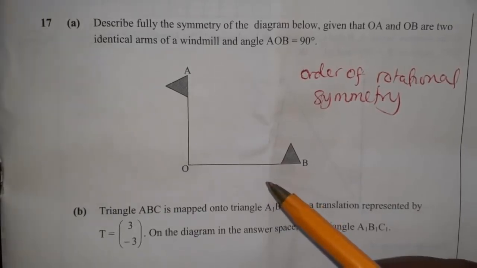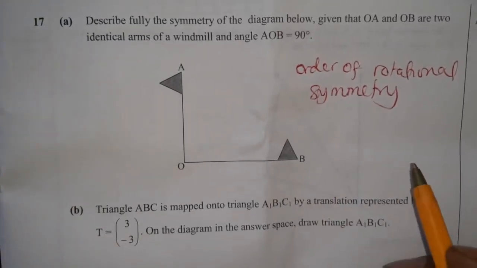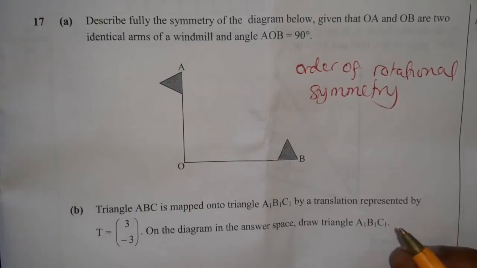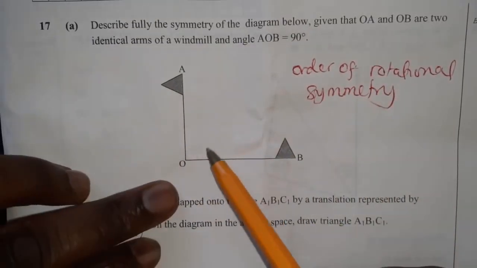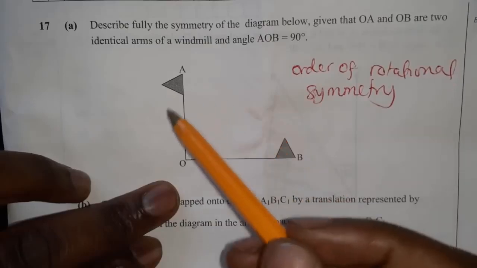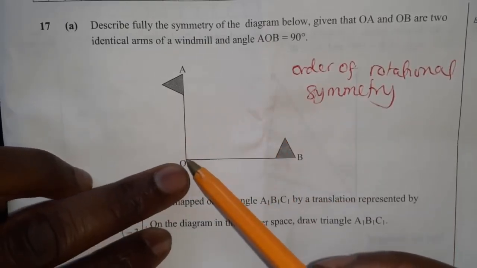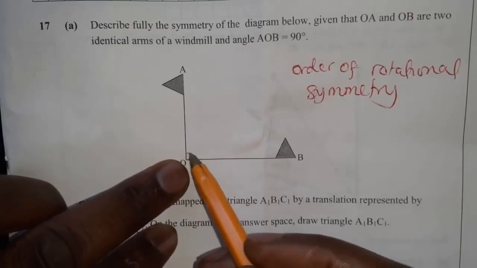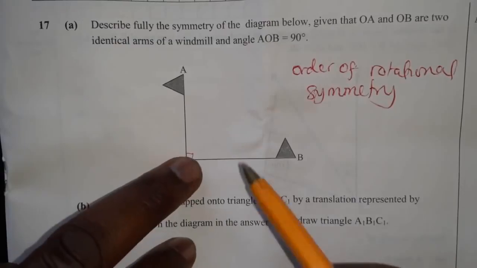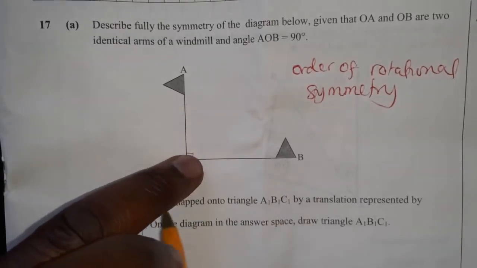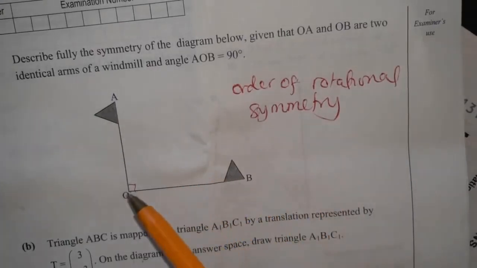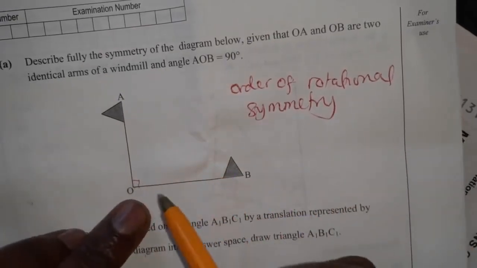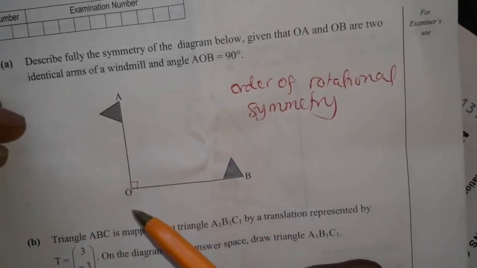How do we describe this? I must be honest, I'm not 100% sure. But I think the order of rotational symmetry here is how many ways this can be rotated and give us the same shape.